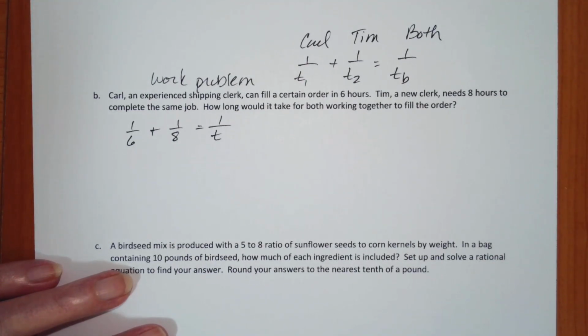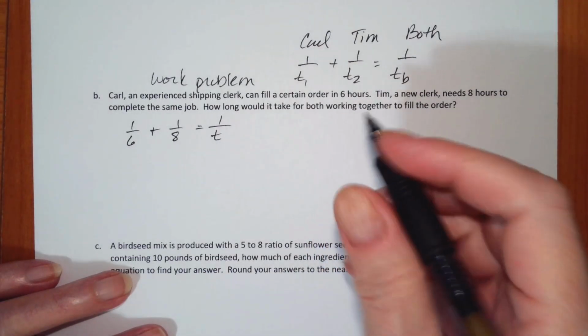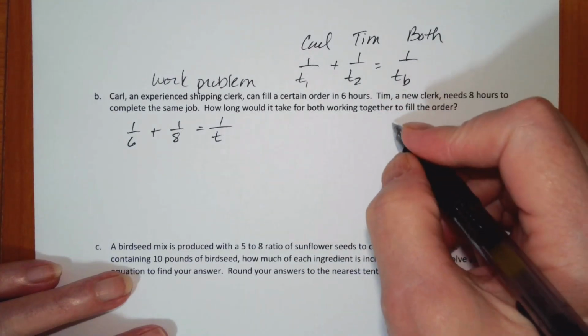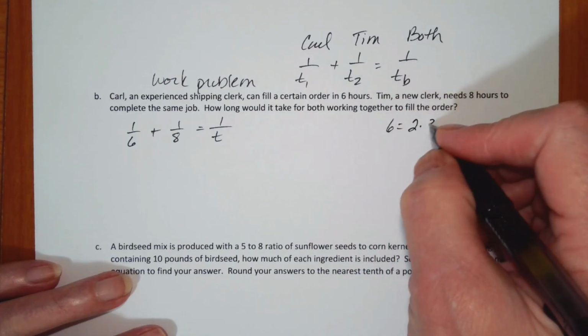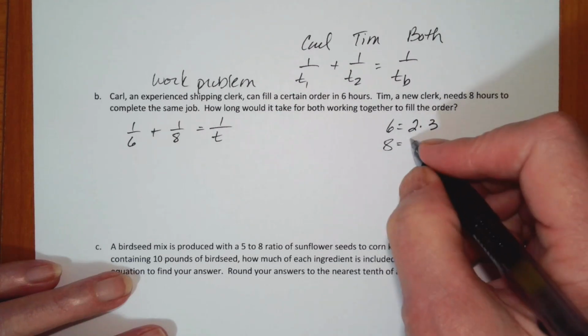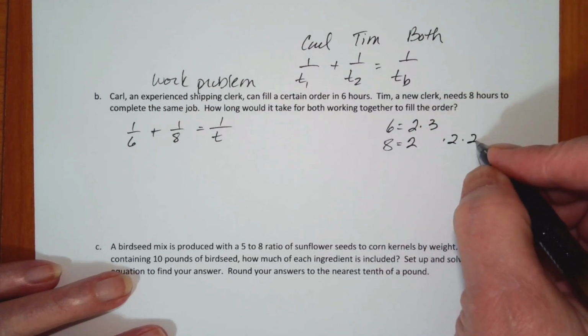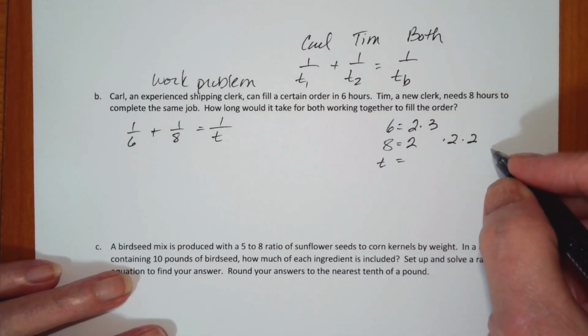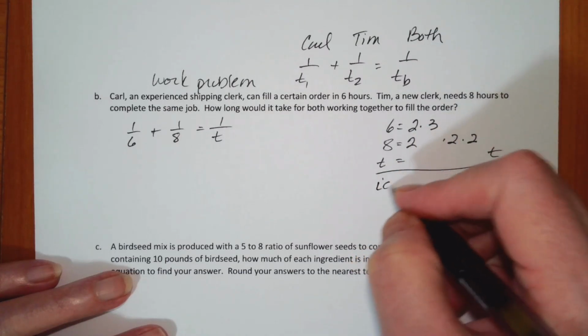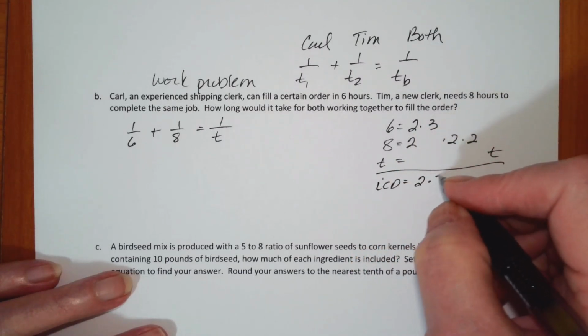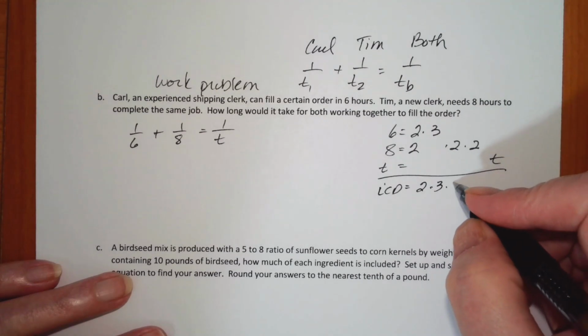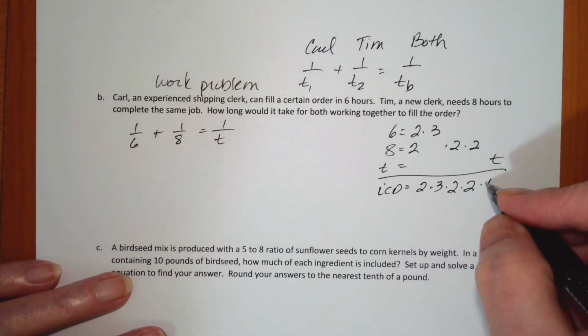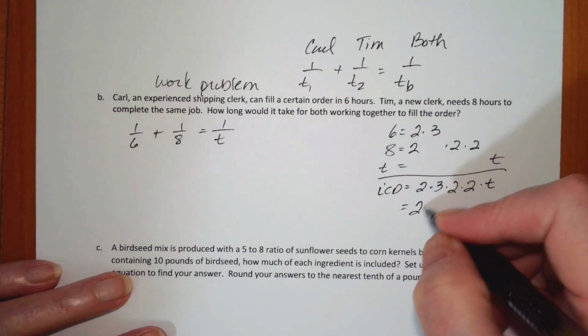Since it's a rational equation, I want to get rid of the fractions. So my LCD: 6 is equal to 2 times 3, 8 is equal to 2 times 2 times 2, and T is equal to T. So my least common denominator is 2 times 3 times 2 times 2 times T, which is 24T.